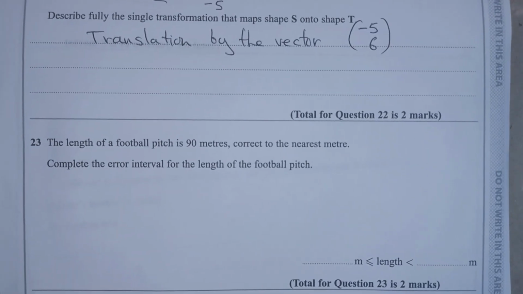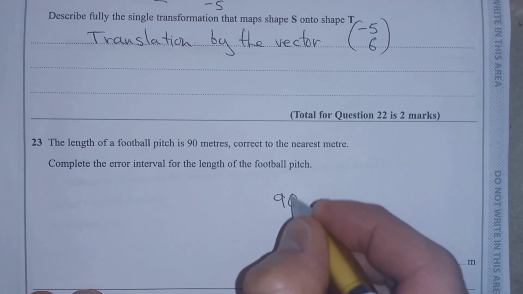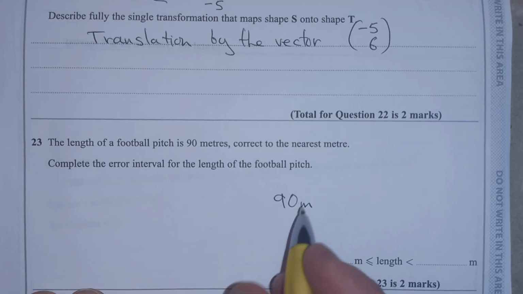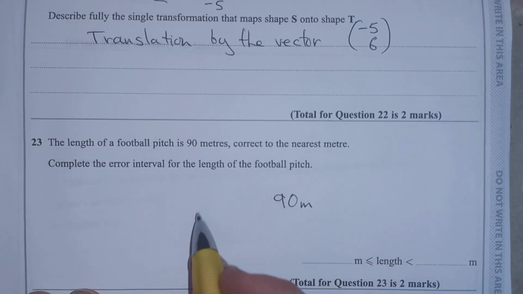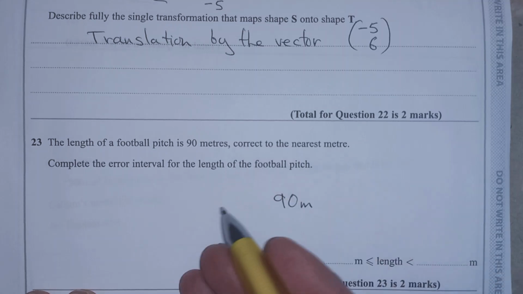Question 23. The length of a football pitch is 90 metres, correct to the nearest metre. Complete the error interval for the length of the football pitch. Okay, 90 metres. Error interval. Because it's correct to the nearest metre, it could actually be a little bit smaller or a little bit bigger. Now, for example, if it was 89 metres, well, 89 would be correct to 89.